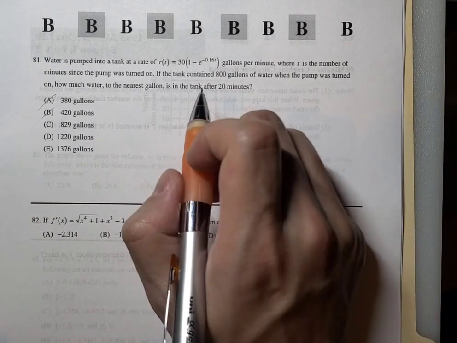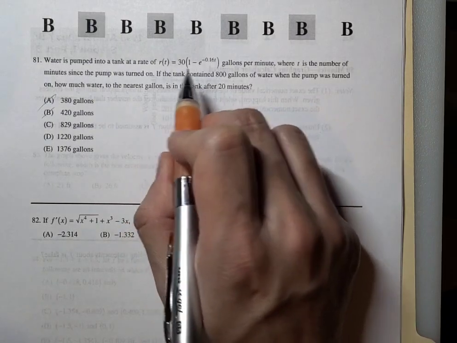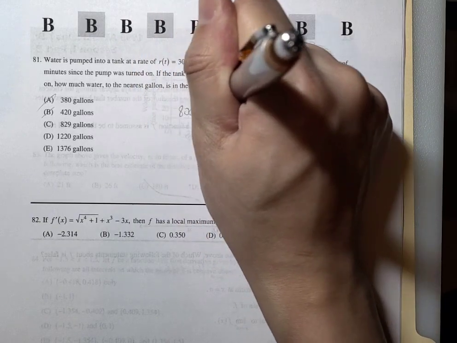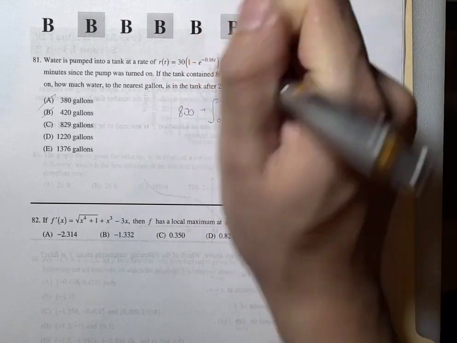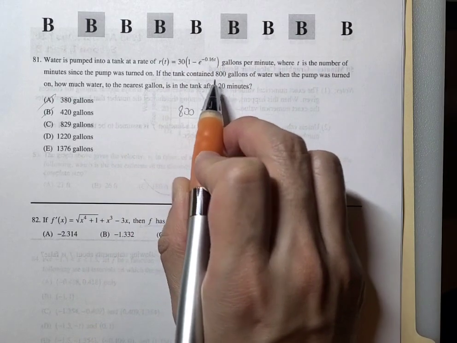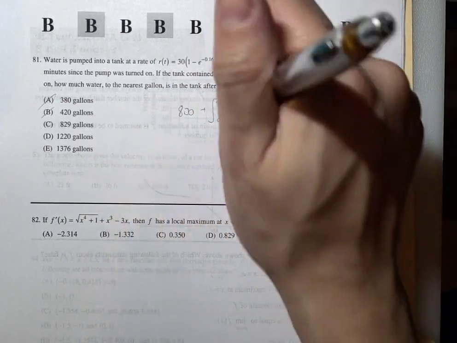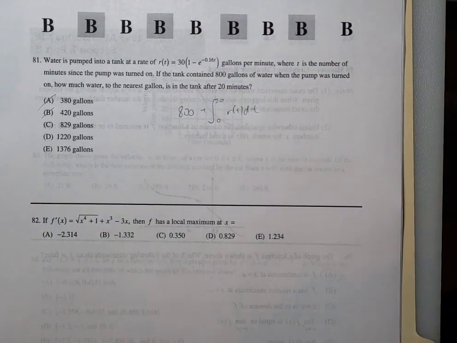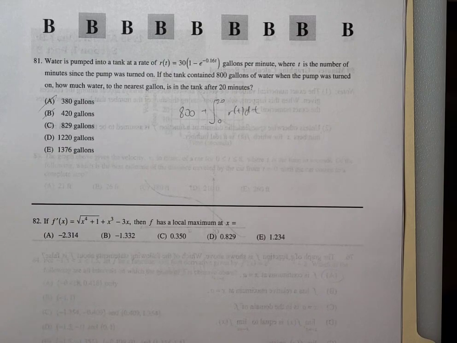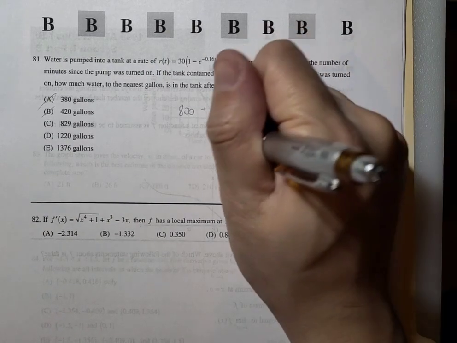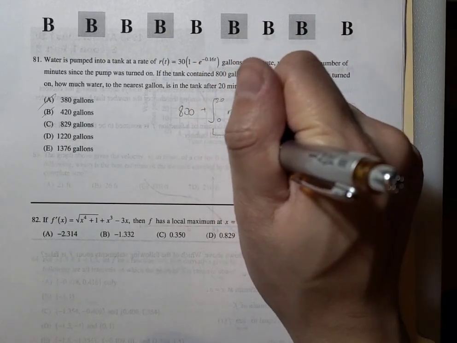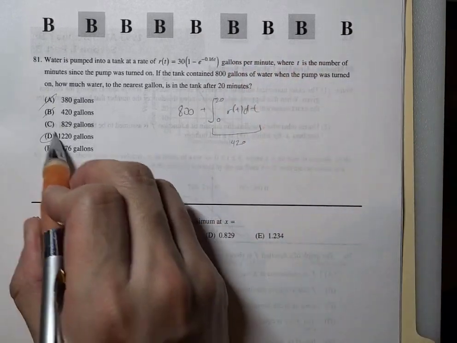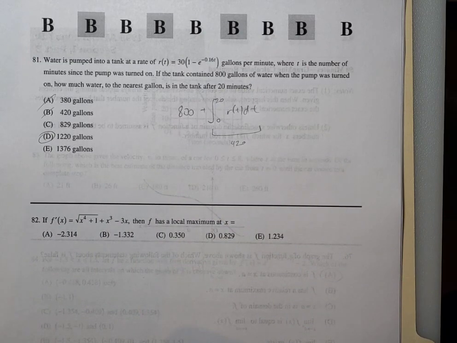So, as I said, we want to integrate this rate in order to get the net change. So it'll be 800 plus the integral from 0 to 20, because it's after 20 minutes, and this is measured in gallons per minute, of R of t dt. And this is a calculator question, so let me plug it into Wolfram Alpha and see what I get. So this guy I got is about 420, so it should be D then. Okay.